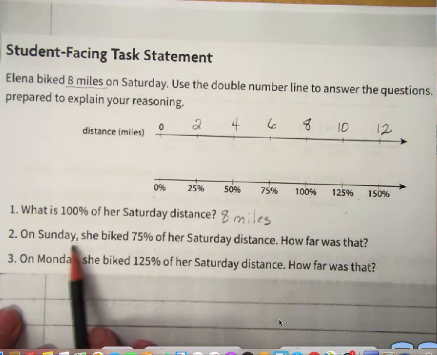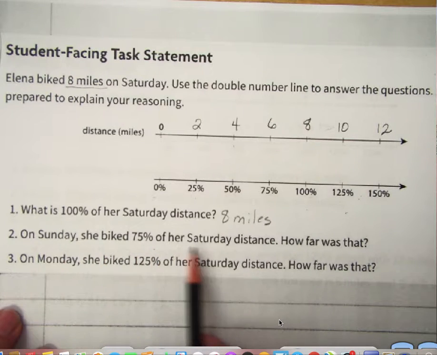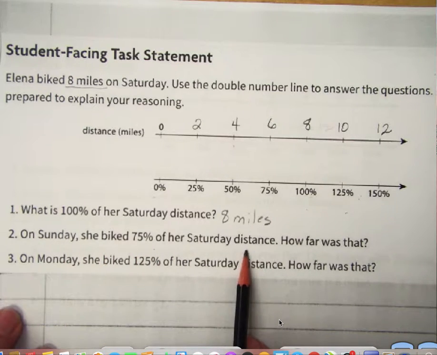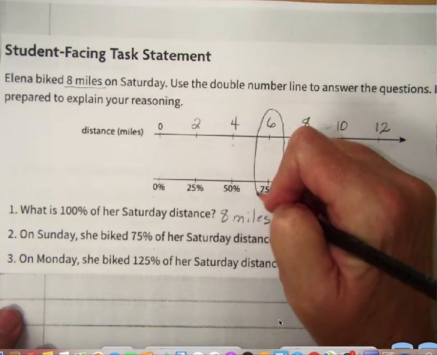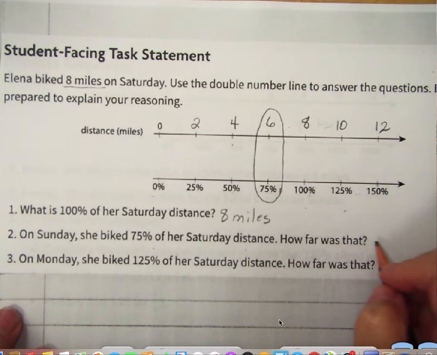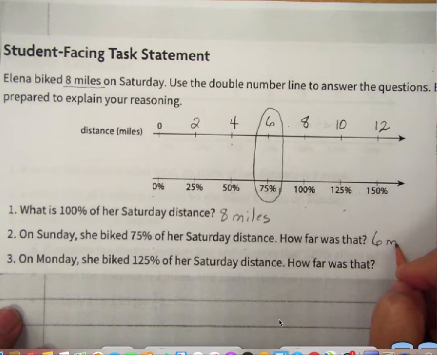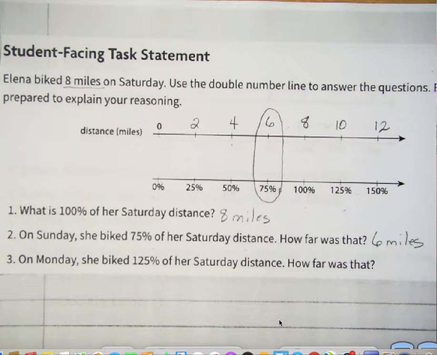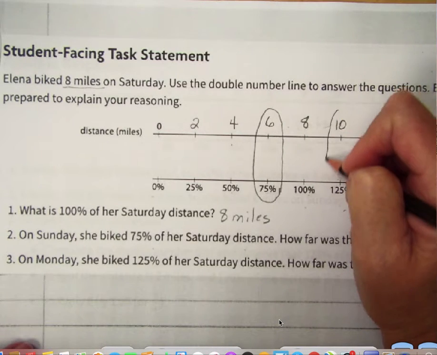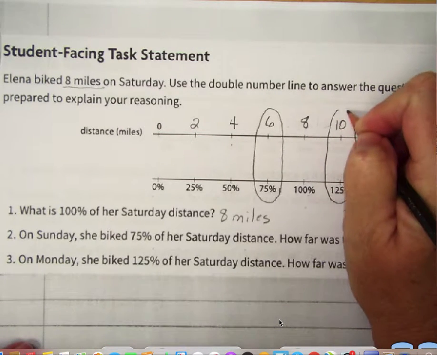Question 2 says, on Sunday she biked 75% of her Saturday distance. Well, 75% is how many miles? 6 miles. Okay? On Monday, she biked 125% of her Saturday distance. 125%.